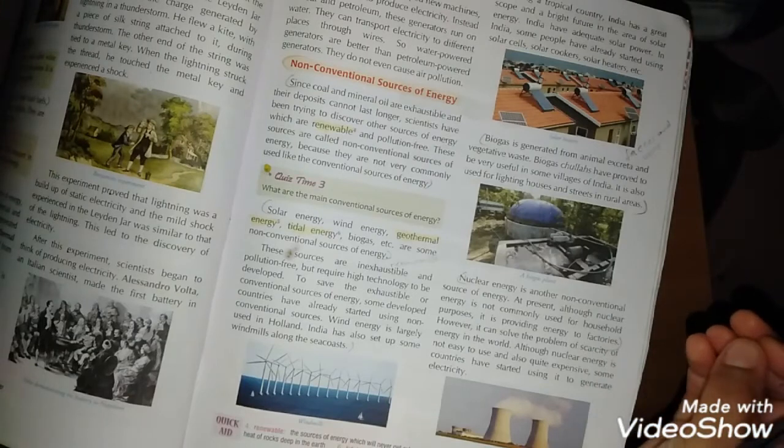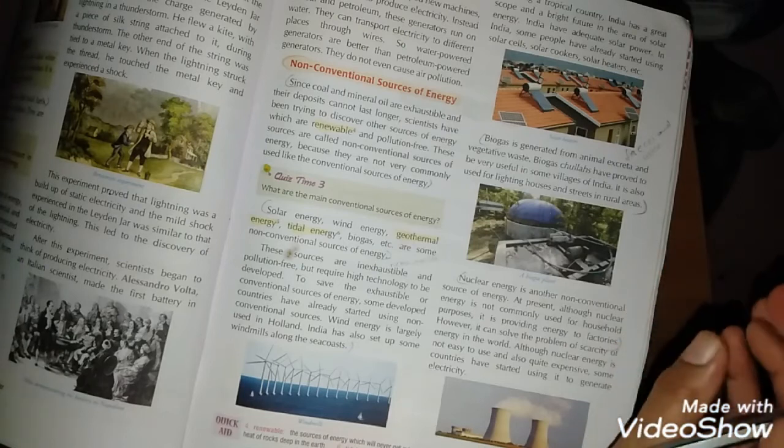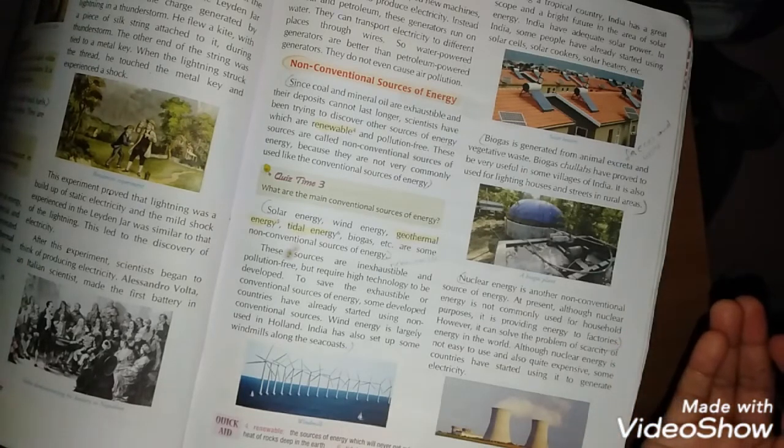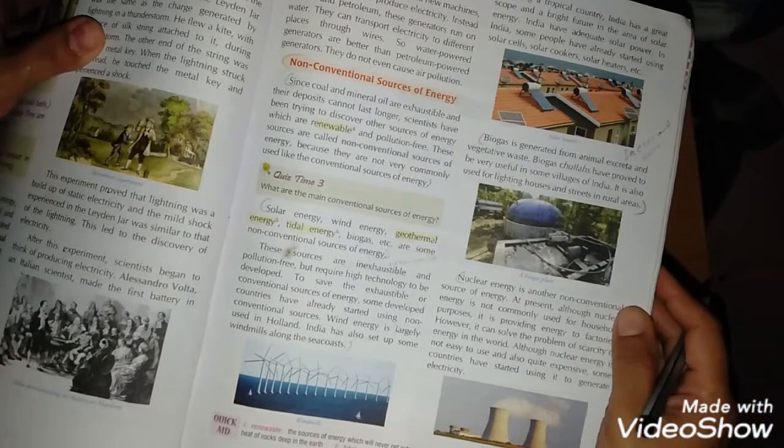These sources are inexhaustible. That means renewable, and pollution free, but they require high technology to be developed. It will not finish, and again we can produce with that. But one thing is there: it needs technology. High technologies are needed to save the exhaustible or conventional sources of energy.